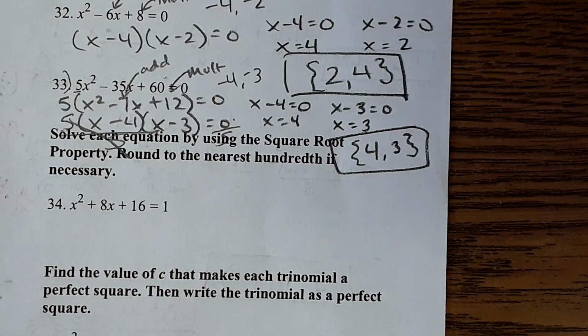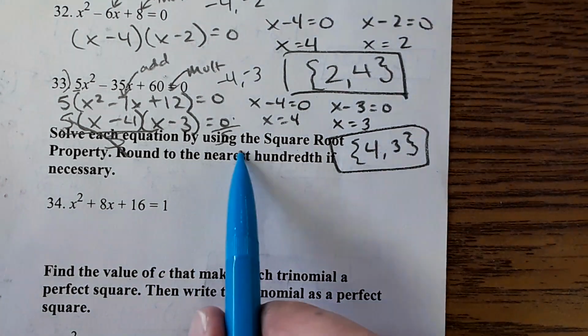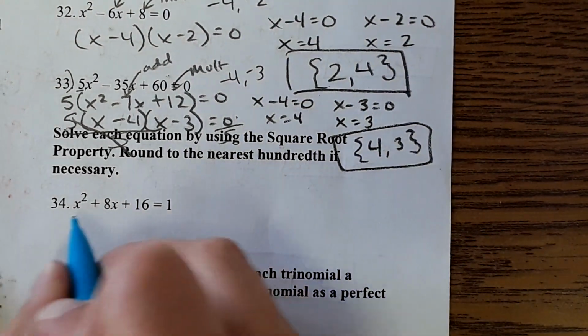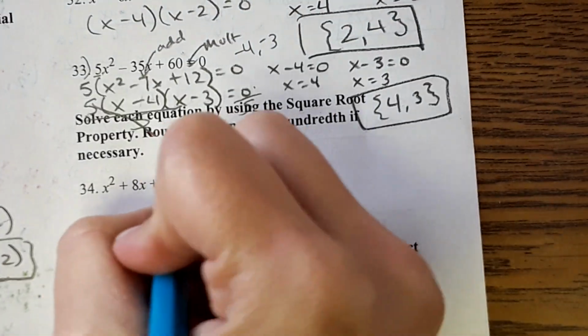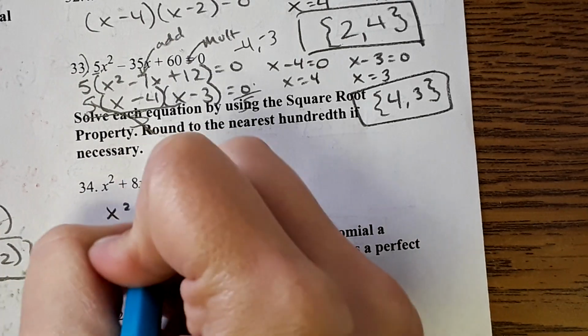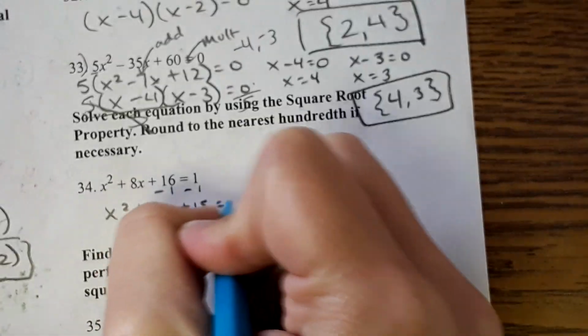Okay, so 34. Solve each equation using the square root property. What we're going to do is we're going to get this all equal to 0. So subtract 1 here, subtract 1. X squared plus 8x plus 15 equals 0.